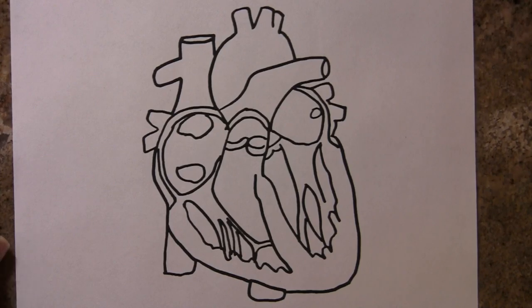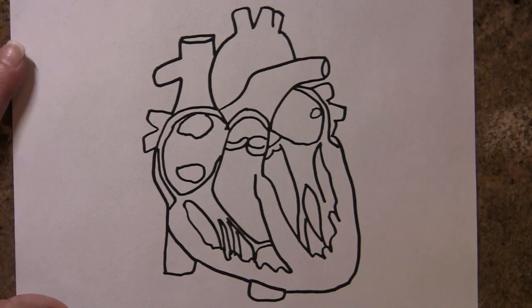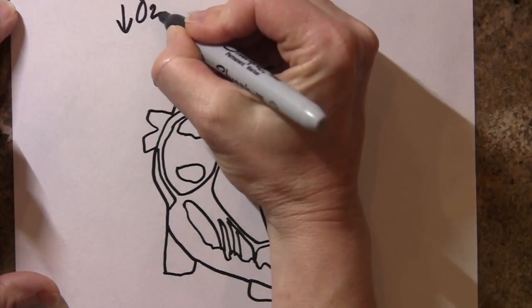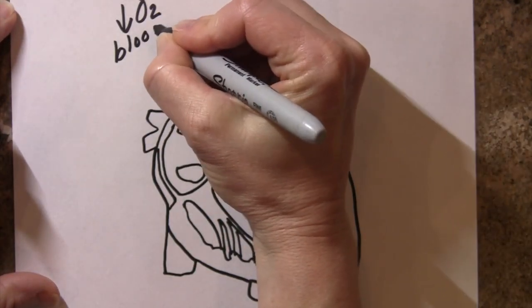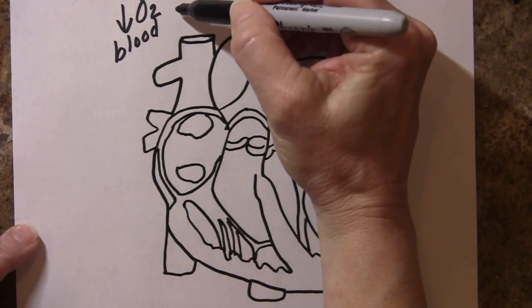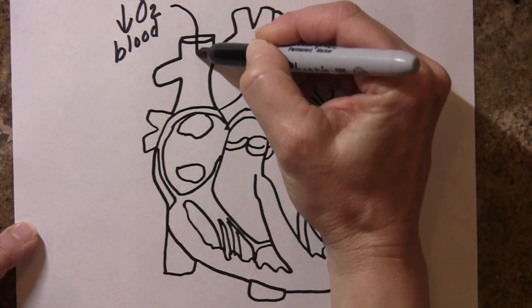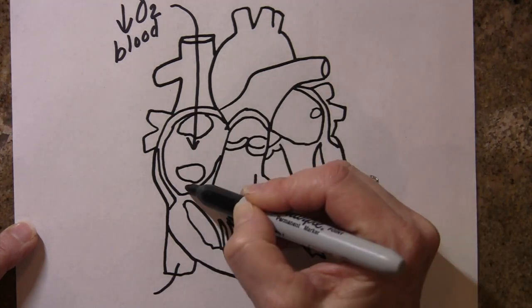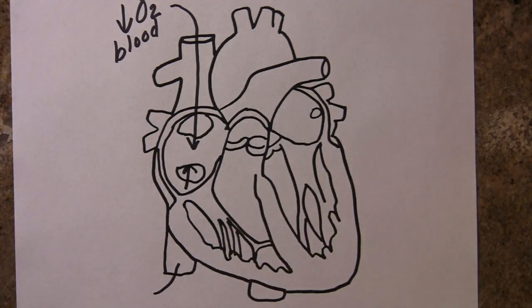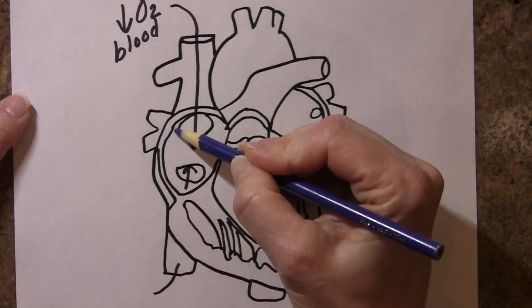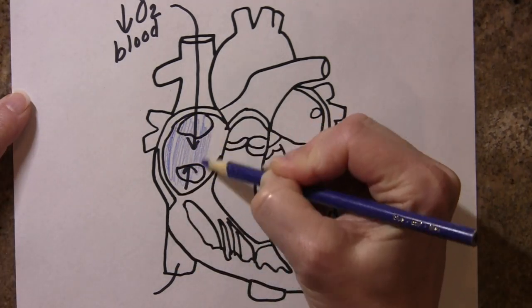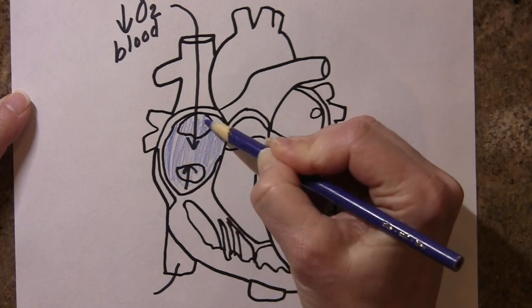Okay, let's trace a single drop of blood through the heart. Deoxygenated blood is going to enter the heart on the right side into the right atrium. Deoxygenated blood will enter through the superior vena cava, and here's the inferior vena cava. We know that there's no valve guarding that entry. So blood is going to enter in from the body into the right atrium.